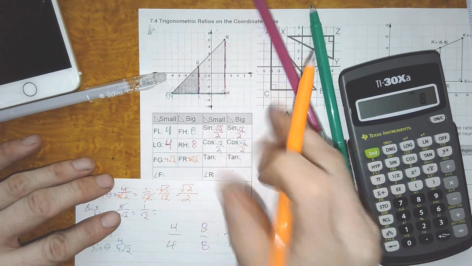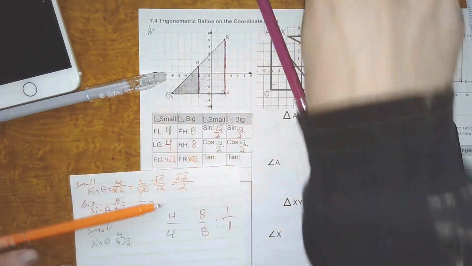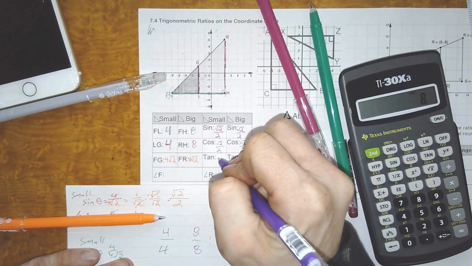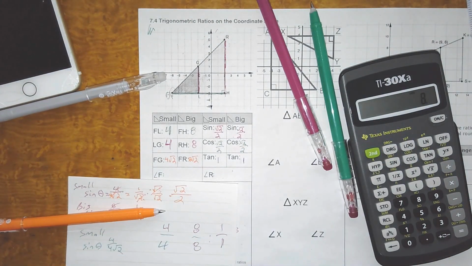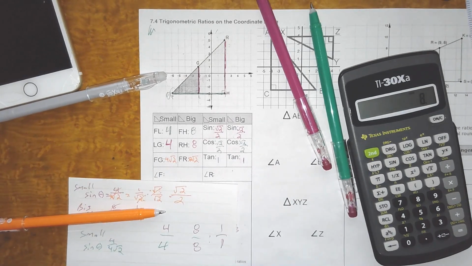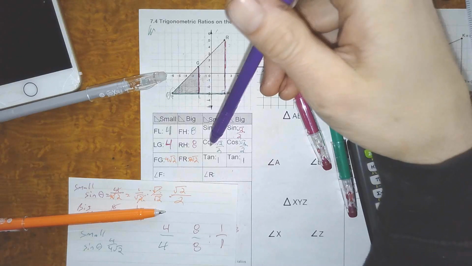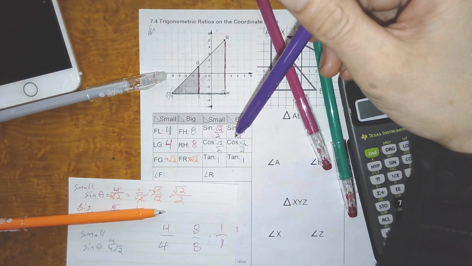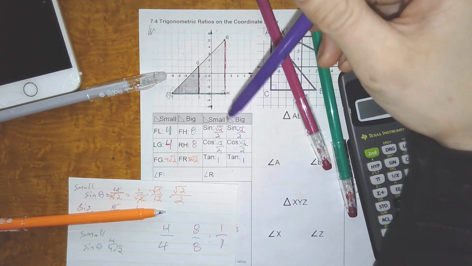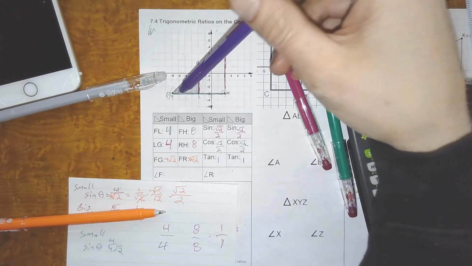I'll use purple because it's just a 1 to 1. That's crazy, right? So that would have to mean that they're the same angle, because the sine and the cosine are the same, right? So what angle would this have to be for these to be the same?